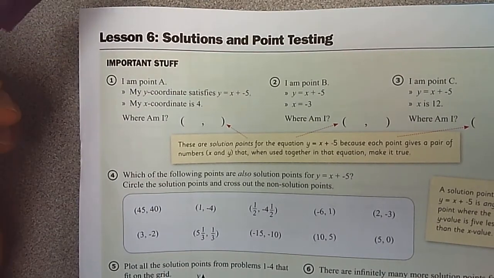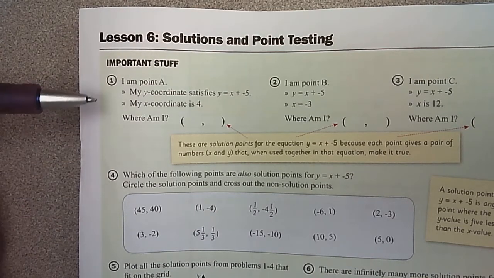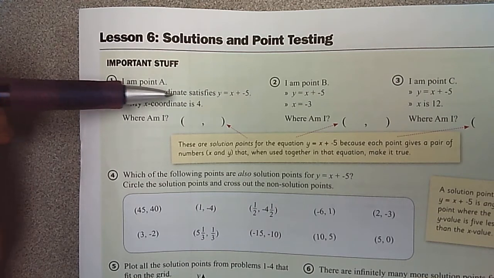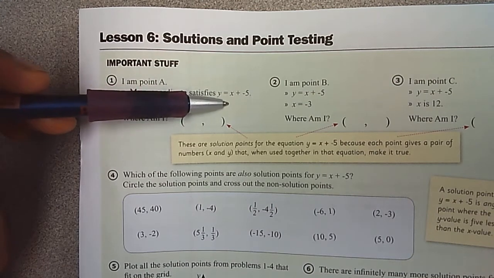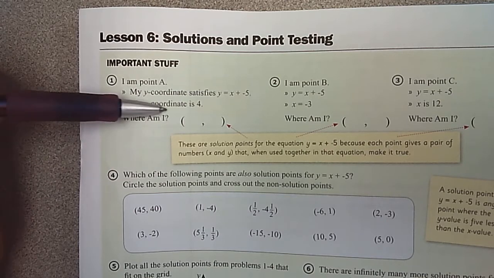Lesson 6, solutions and point testing. Important stuff. I am point A. My y coordinate satisfies y equals x plus -5. My x coordinate is 4.